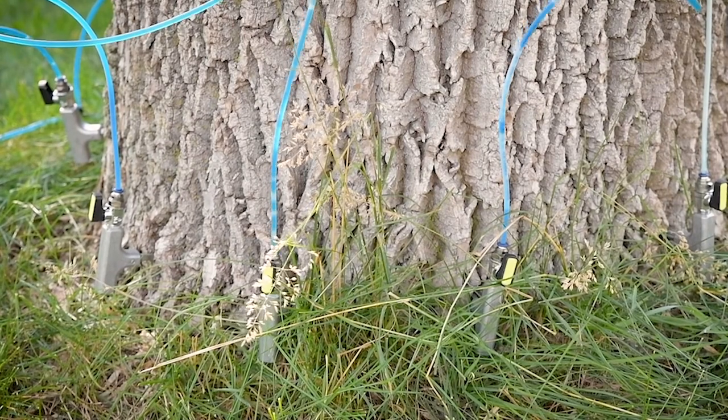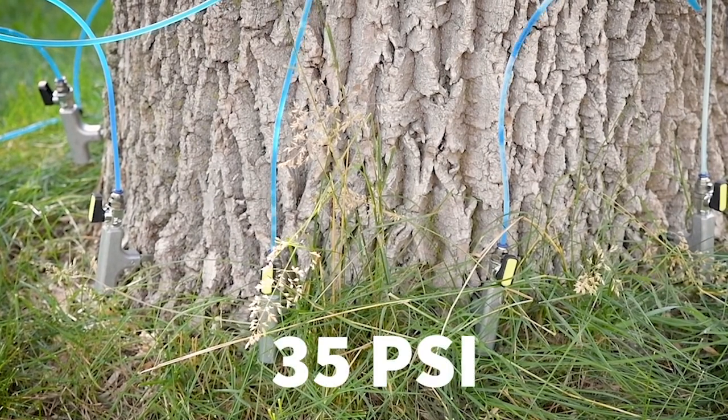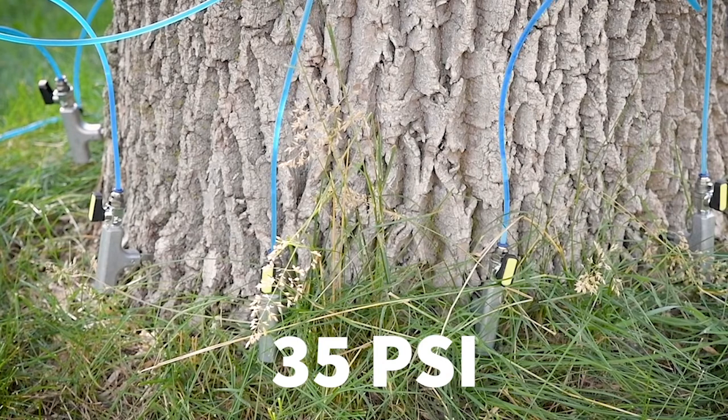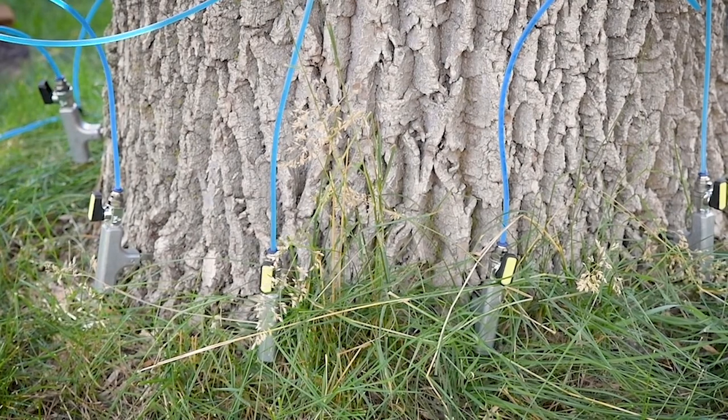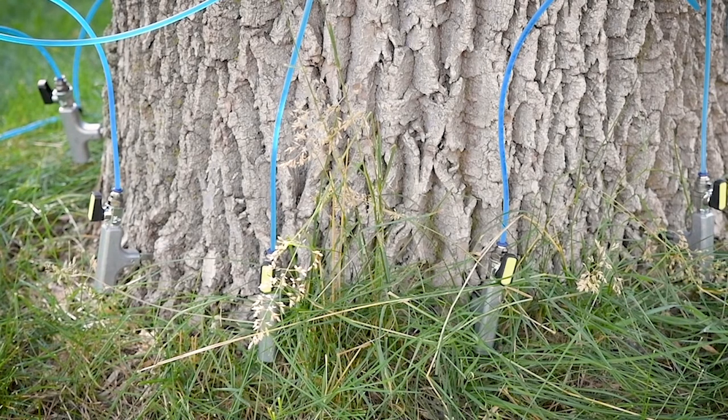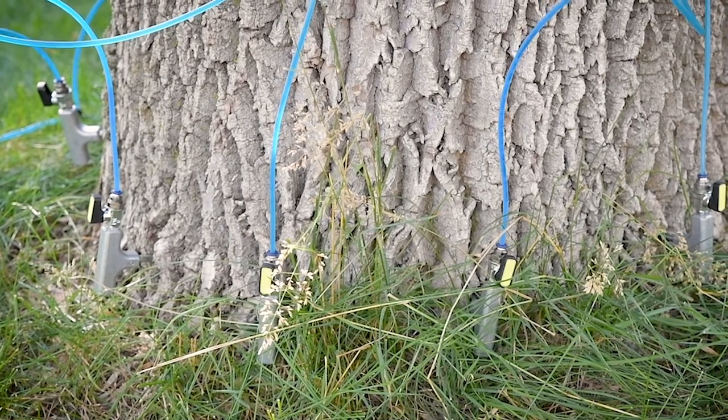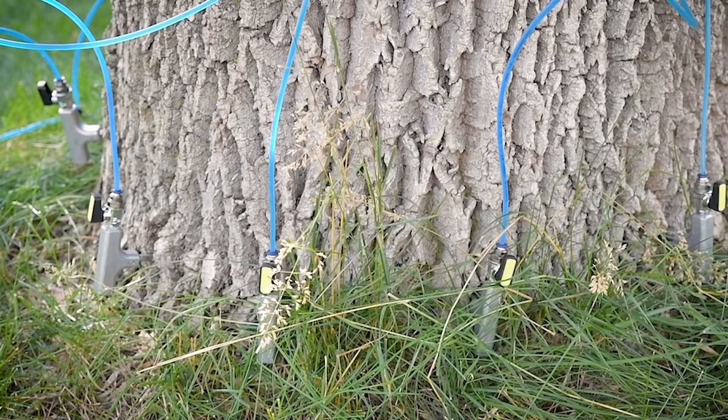Once you get all the T's opened up, you may want to repressurize the system. You can go up to 35 psi if you need to. You can see, even as I bring the pressure back up to 25 to 30 psi, the product is still moving evenly through the harness, ensuring equal distribution throughout the tree.